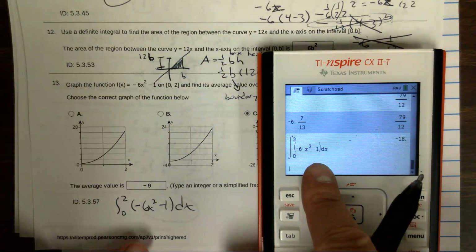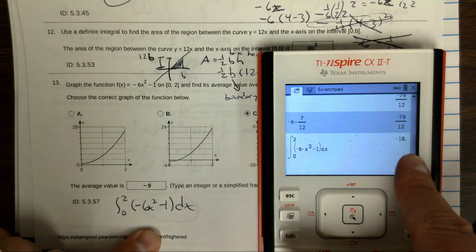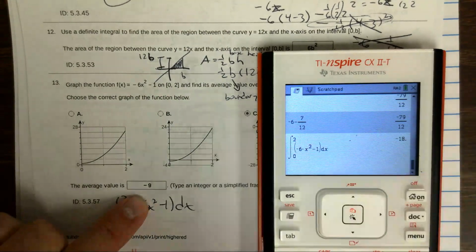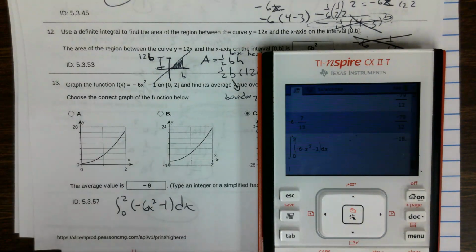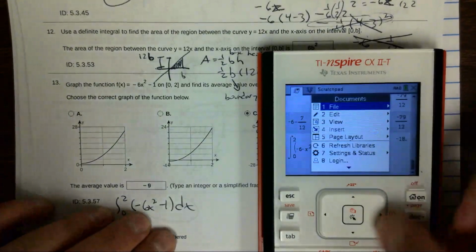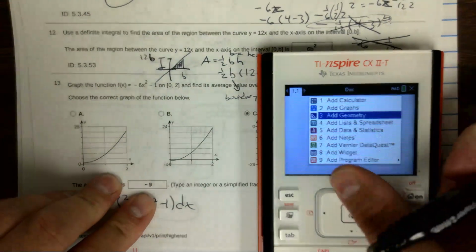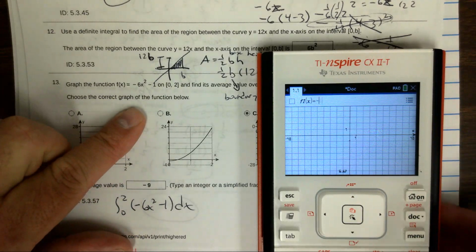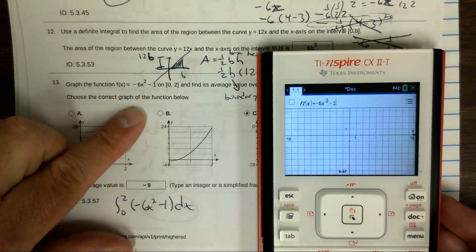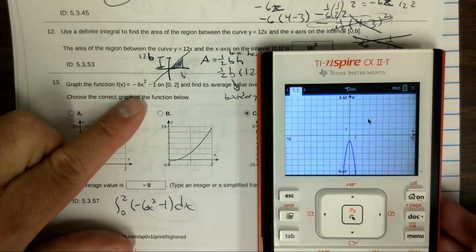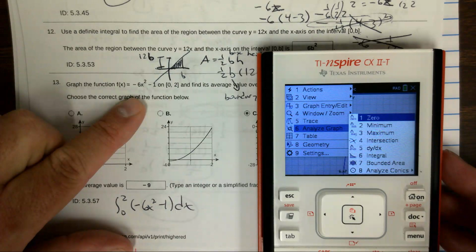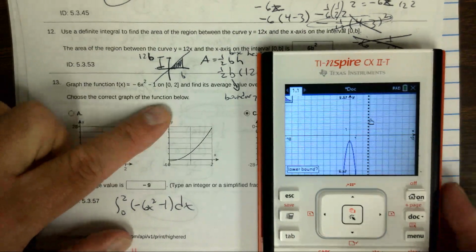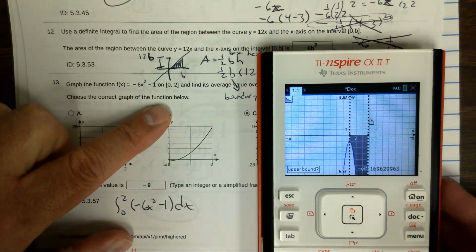Okay, so we need to investigate this because the calculator says negative 18, but Math Excel says negative 9. So to start investigating it, let's go to our graph. Negative 6x squared minus 1. And we want to analyze and then do the integral, which is number 6. And our lower bound is 0, and our upper bound is 2.